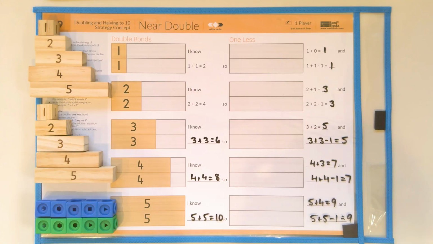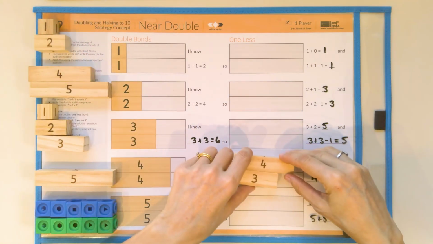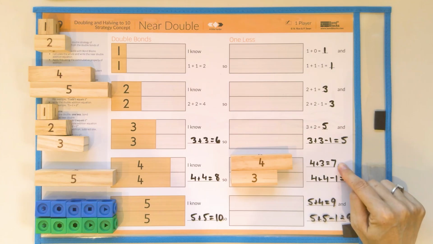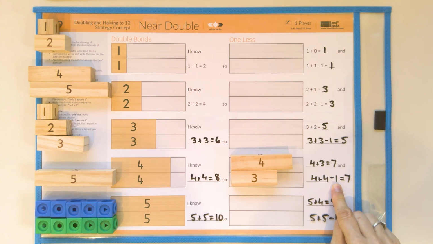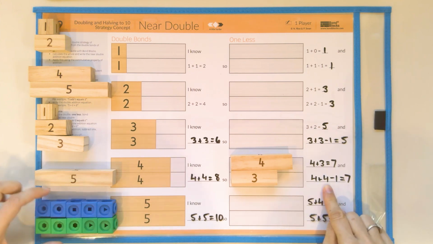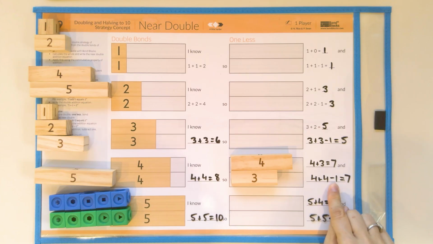Now it's your turn. Build the double, write it. Build the near double, write it. And then write it as the double subtract 1. If you need to, you can use cubes to help with the double subtract 1. But that's your choice.